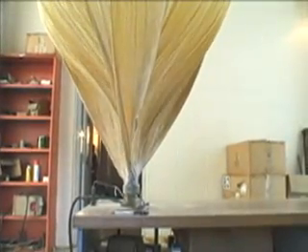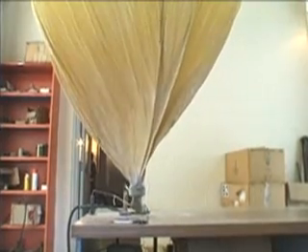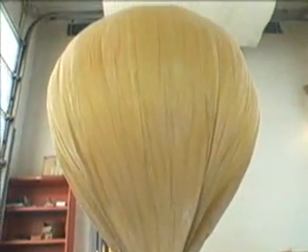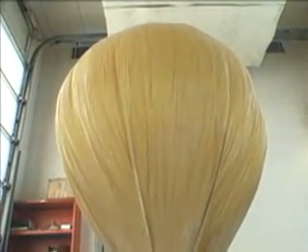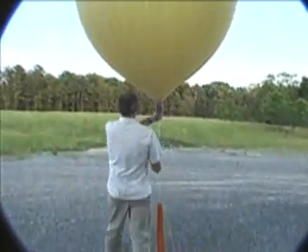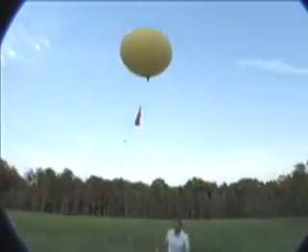Like liquids, gases don't have a shape of their own. Like both liquids and solids, gases take up space. You can see the helium taking up space as the balloon gets bigger. When the weather balloon is released into the air, it floats up because helium is lighter than air, which is made up of other kinds of gases.